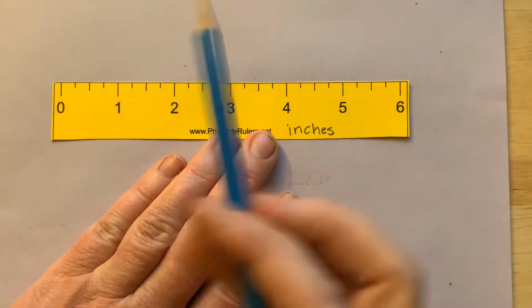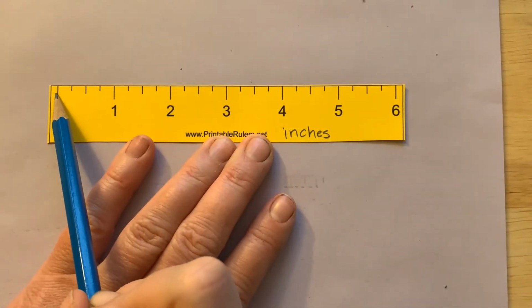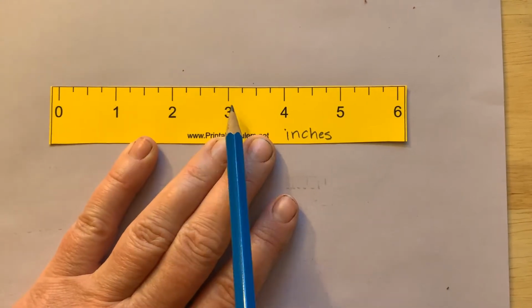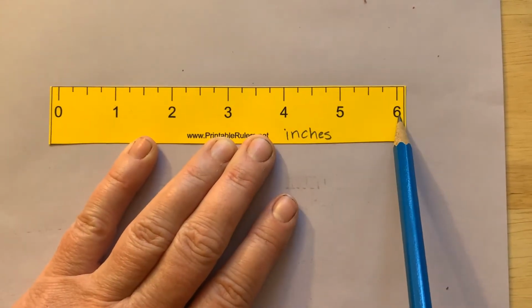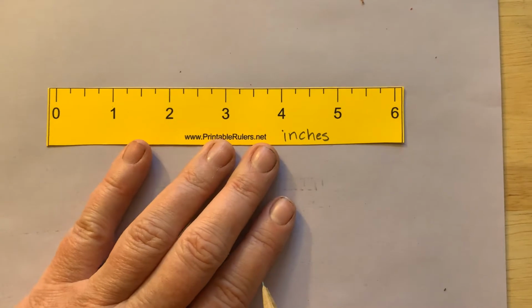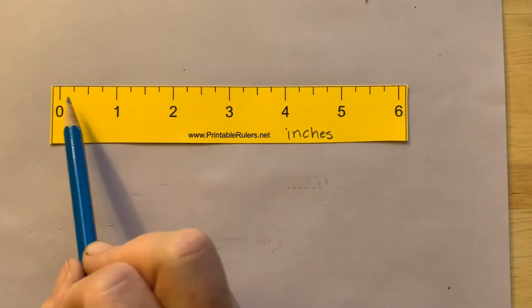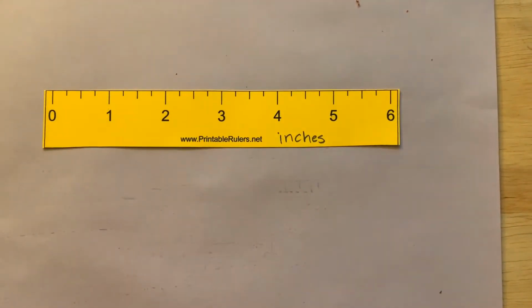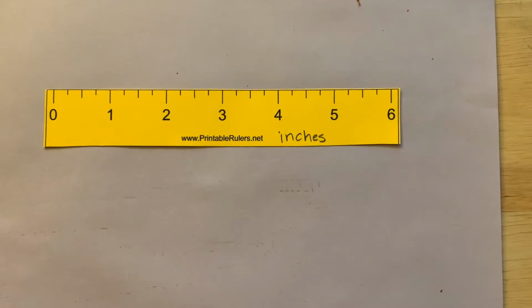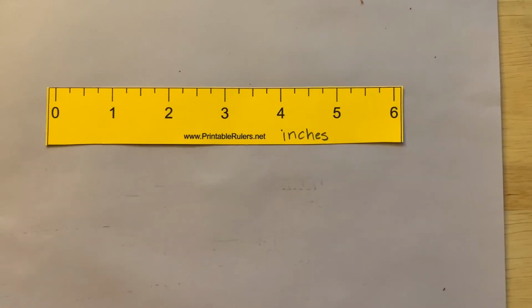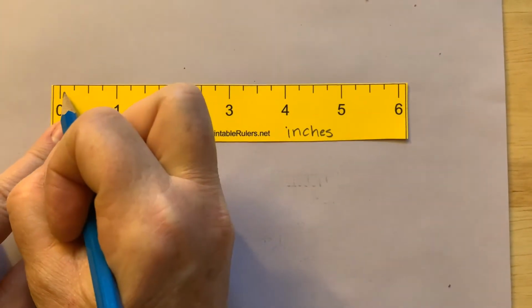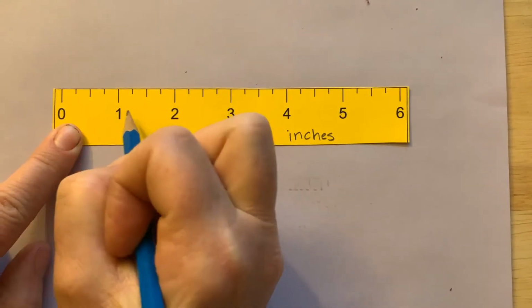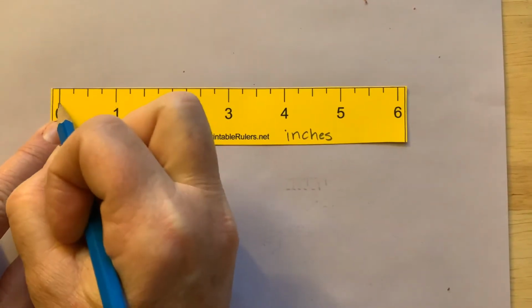Let's look at how many inches there are. Well, we start at 0. 1, 2, 3, 4, 5, 6 inches. This measures 6 inches. Now, what are those little lines in between? You should be thinking about the fractions that we did earlier this year. So notice this space between 0 and 1, how many spaces do we have?